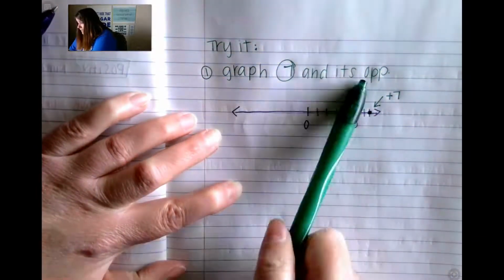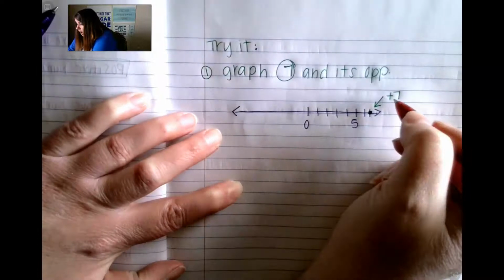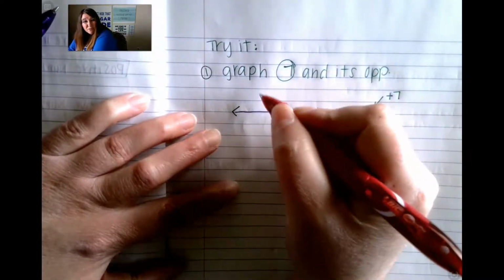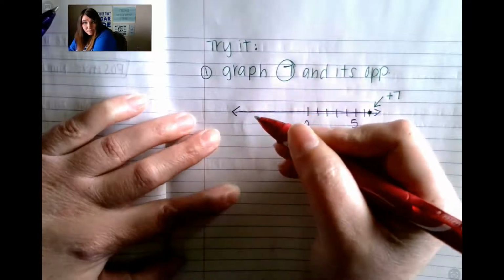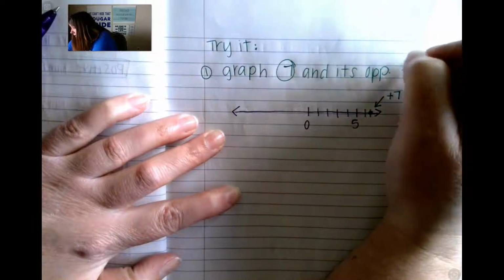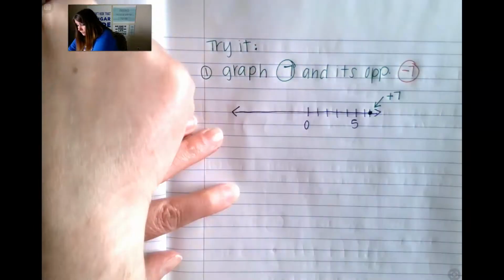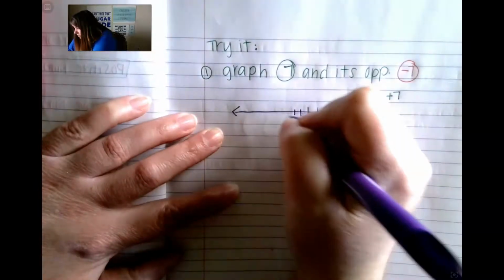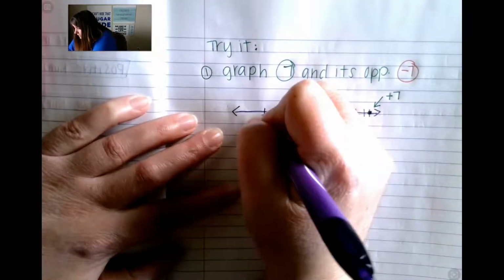Okay, but now it says its opposite. Well, the opposite of positive 7 is 7 jumps away from 0, going in the opposite direction, below 0. So this one is actually negative 7. So negative 7 is less. 4, 5, 6, 7.